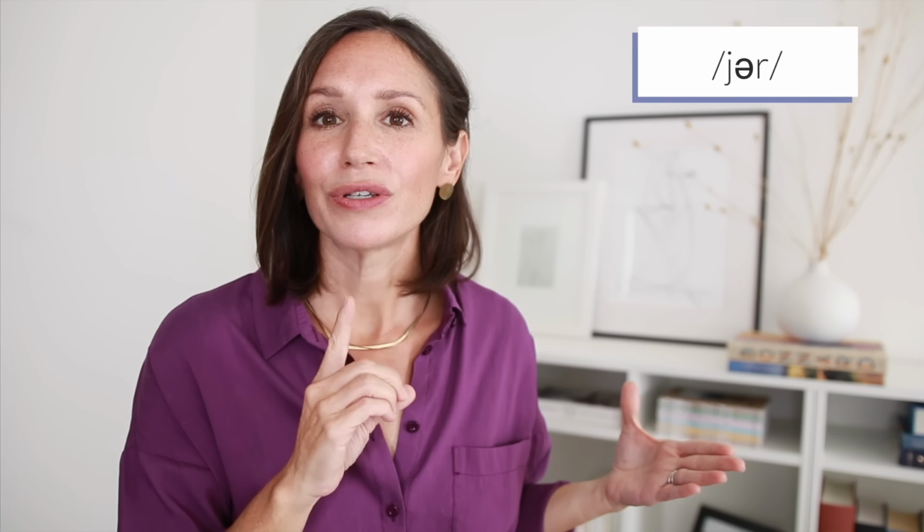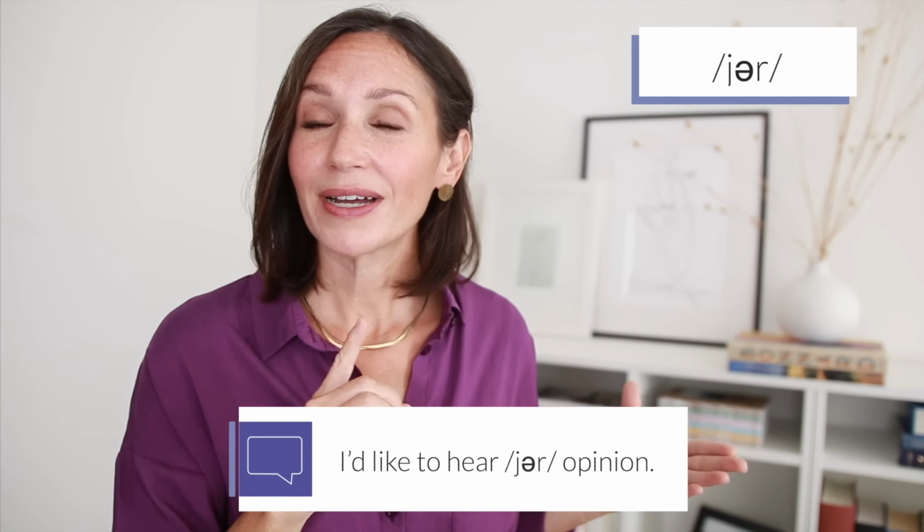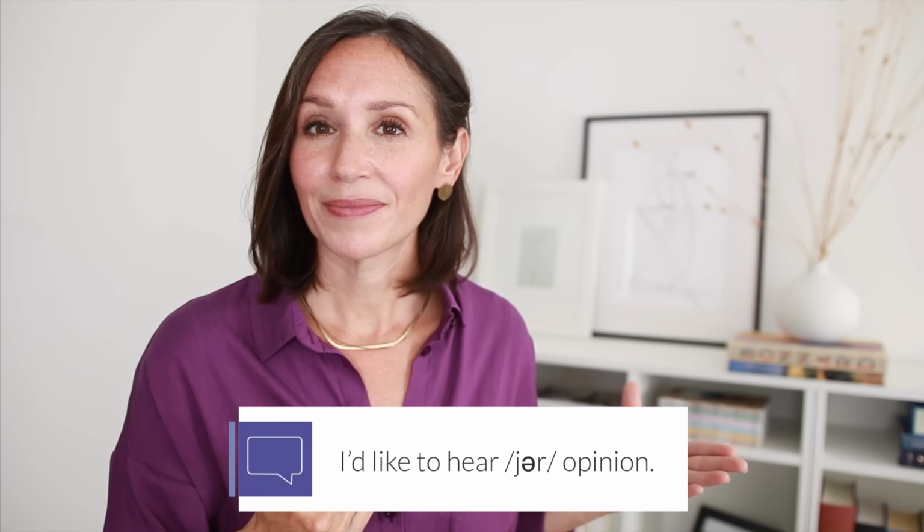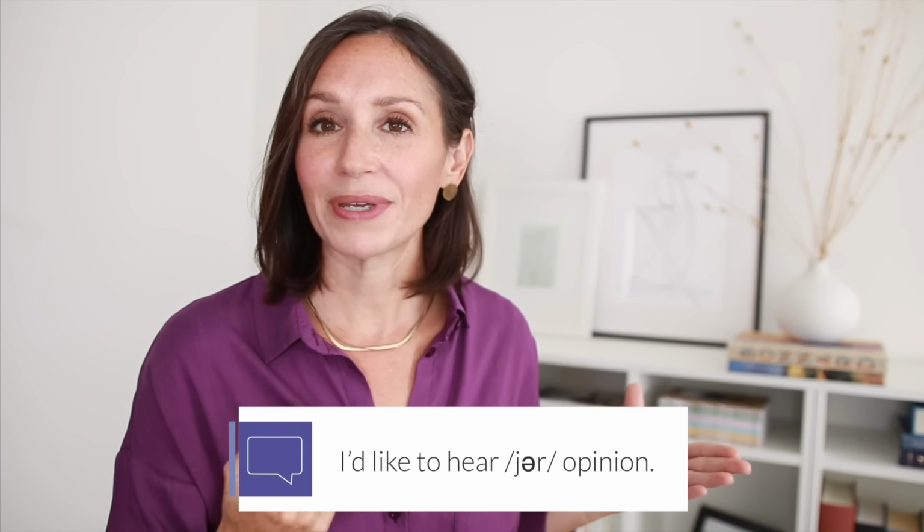Similarly, let's look at this word. When pronounced in isolation, you'll hear your. However, when used in a sentence, in an unstressed syllable, it's your, your. For example, I'd like to hear your opinion.